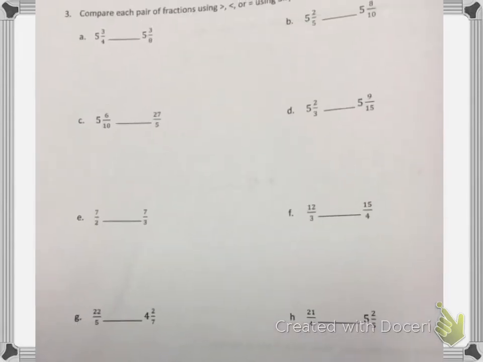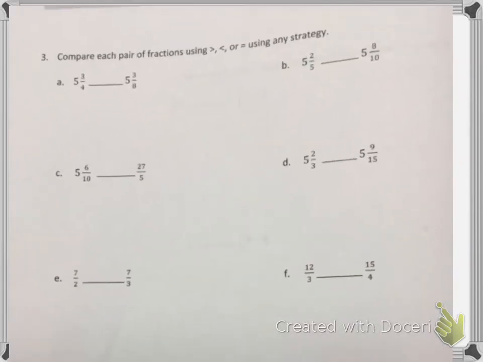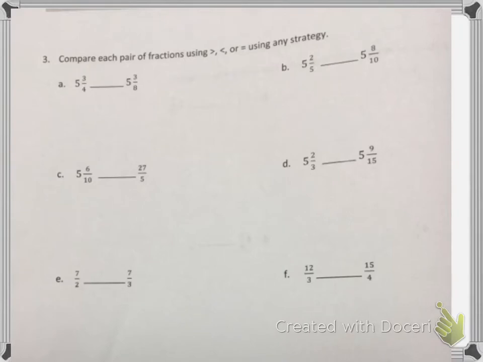We are going to be comparing each pair of fractions using greater than, less than, or equal to, and we can use any strategy we want to. We can use multiplication to make common denominators. We can use tape diagrams to model each comparison. We can use an area model to make like units or common denominators. It depends on what you feel comfortable with. Me personally, I'm going to use multiplication to show how to use common denominators and how to look for common denominators when we are looking at mixed numbers.